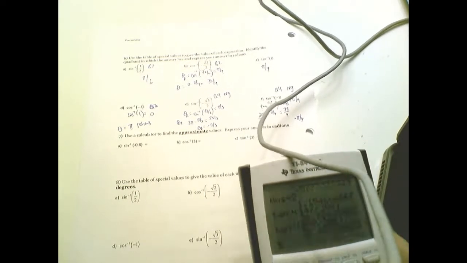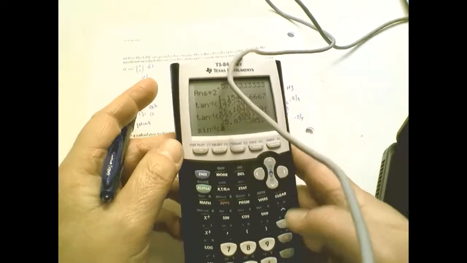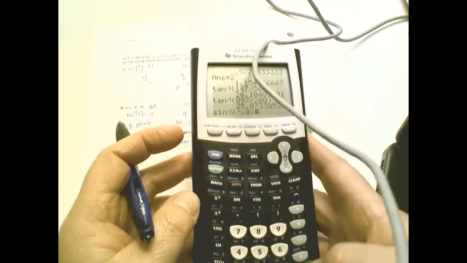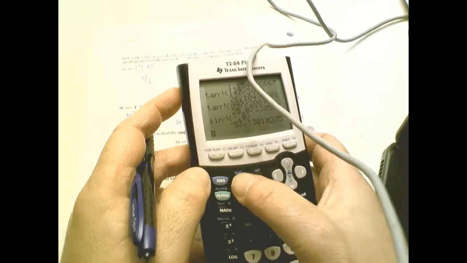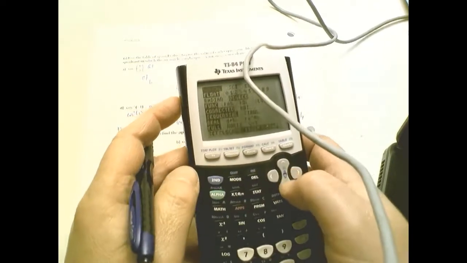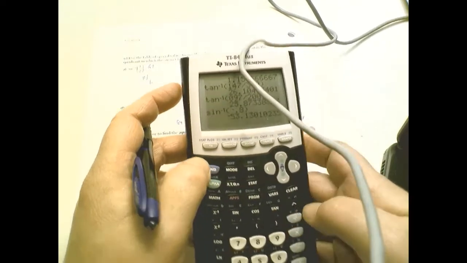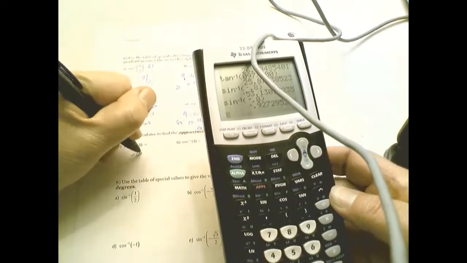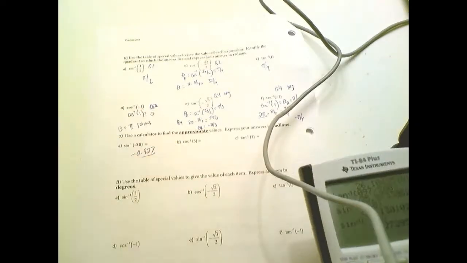And let's do the following. Inverse sine of negative 0.8. By the way, we should get a quadrant 4 answer. It should be a negative number, and it sure is. Oops, I'm in degree mode. Let me fix that, since I'm supposed to give these answers in radians. Now I'm in radian mode. Let's rerun inverse sine of negative 0.8: negative 0.927 radians.